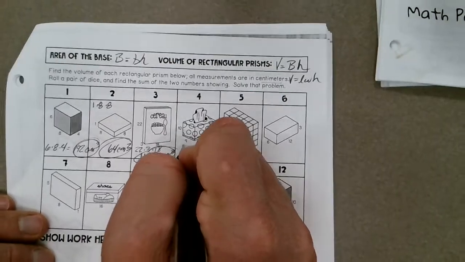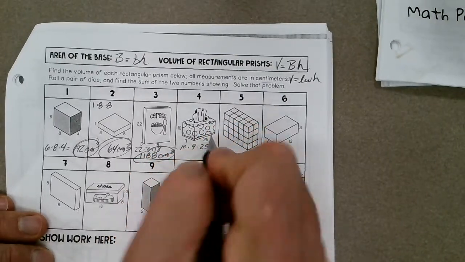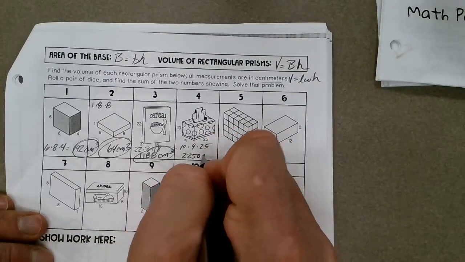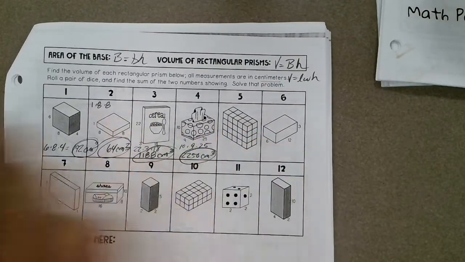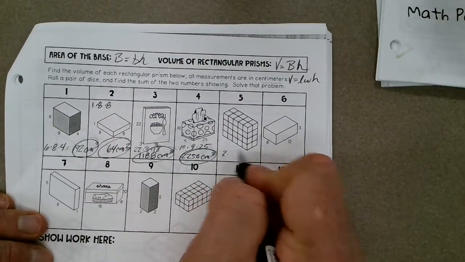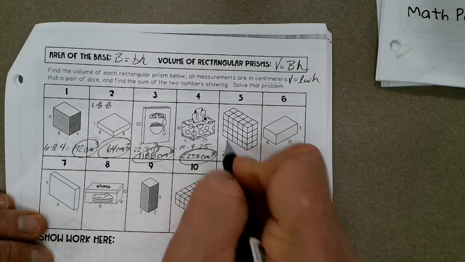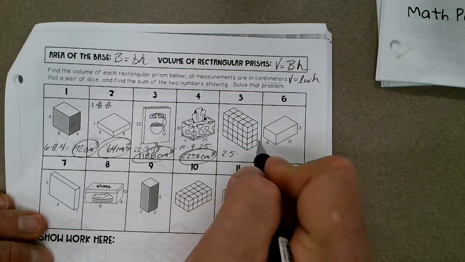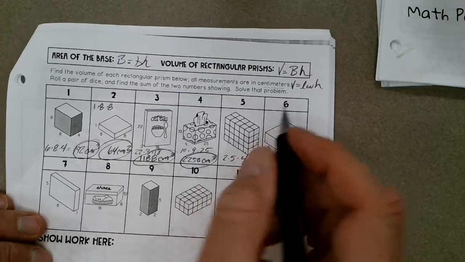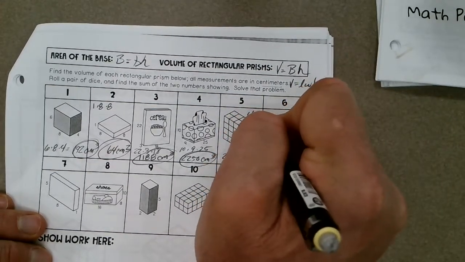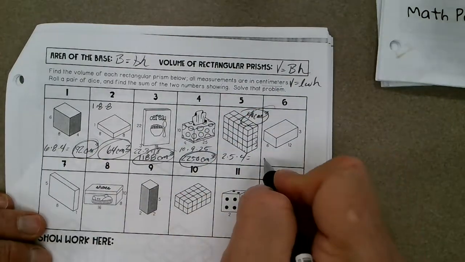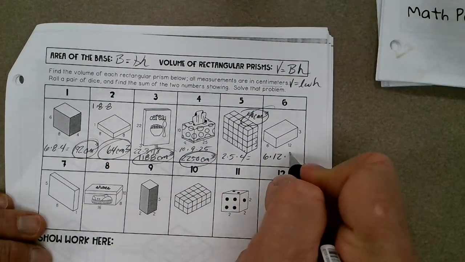Tissue box, 10 times 9 times 25, 2250 centimeters cubed. Got to figure this one out. Okay, so I'm 2 times 1, 2, 3, 4, 5, times the height, 1, 2, 3, 4. 10 times 4 is 40, so we're 40 centimeters cubed. Down here, 6 times 12 times 3.